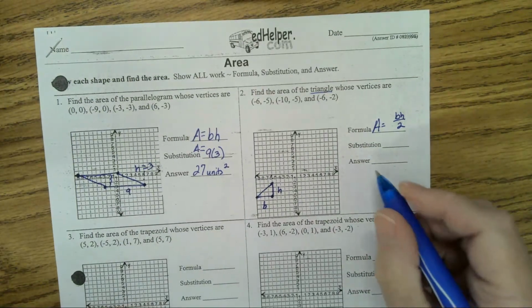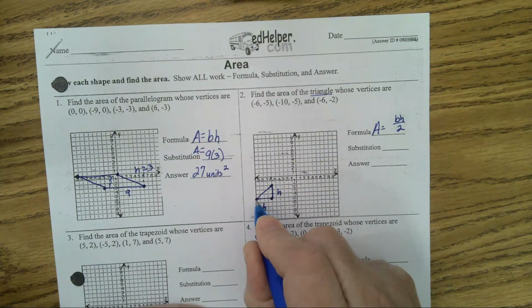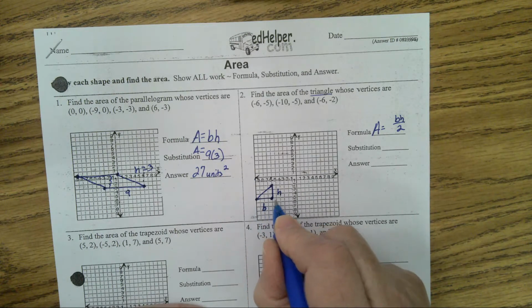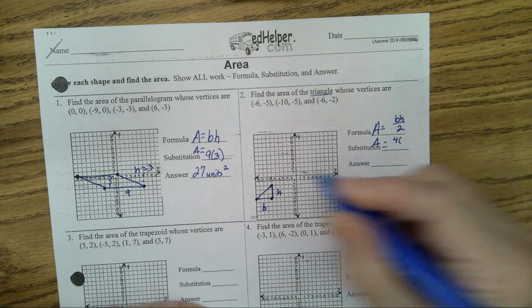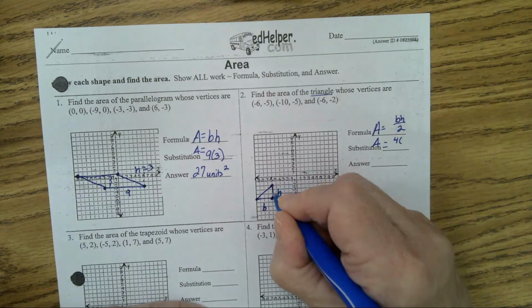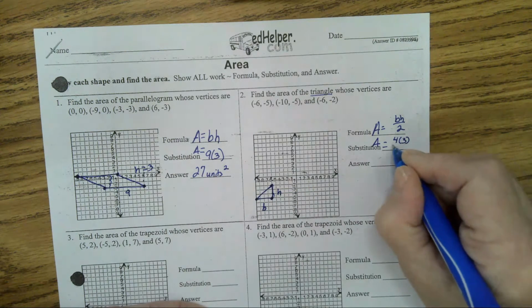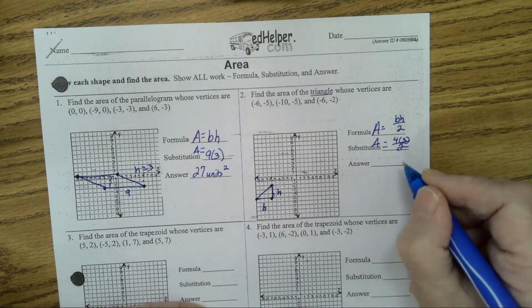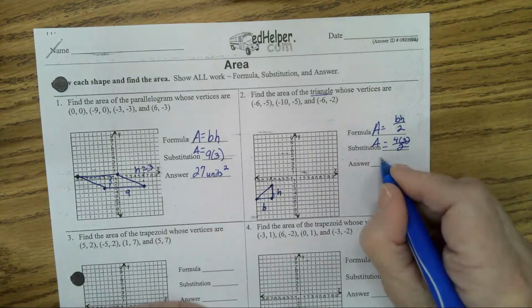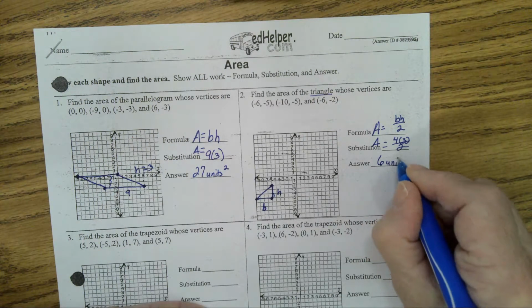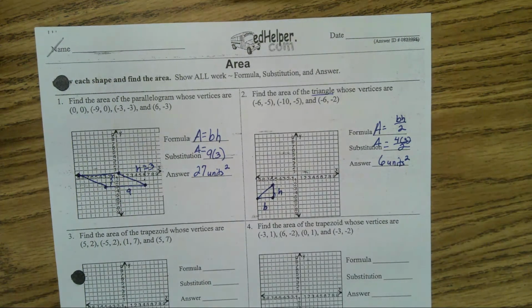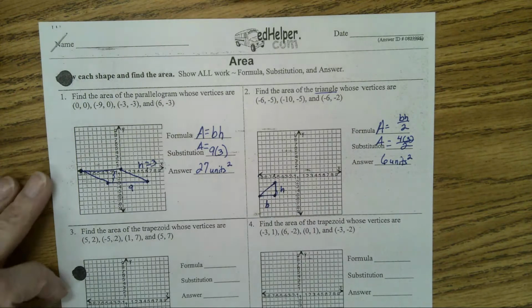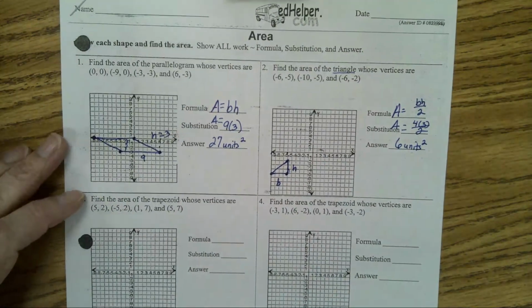Now the substitution, our base is 1, 2, 3, 4. So area equals 4 times the height, 1, 2, 3, divided by 2. Well, 12 divided by 2 is 6 units squared. Any questions? Now we're going to do a trapezoid, and then I'm going to let you do some by yourself. Are you pretty good with this? Okay, so here we go.